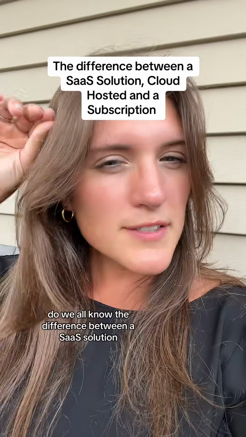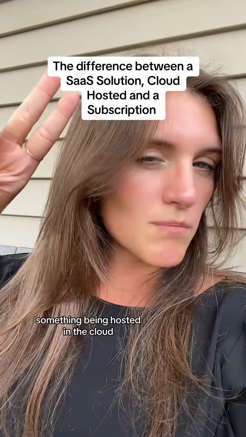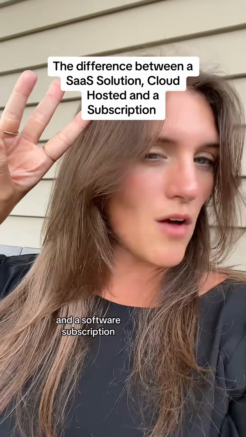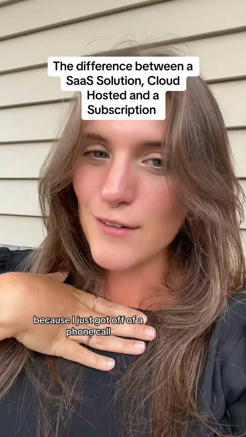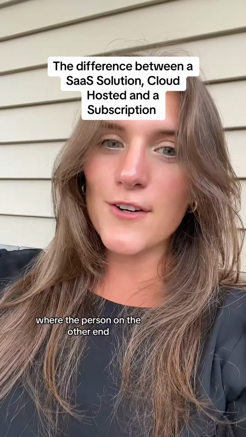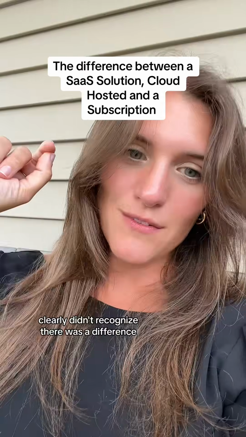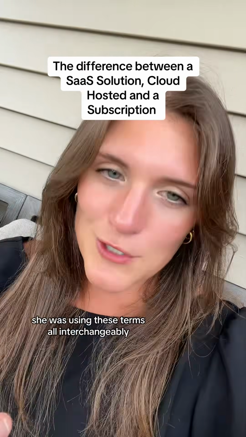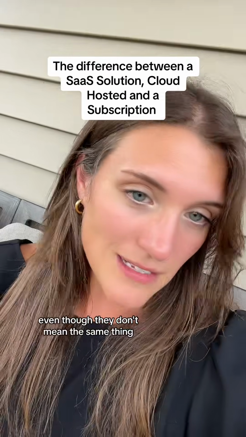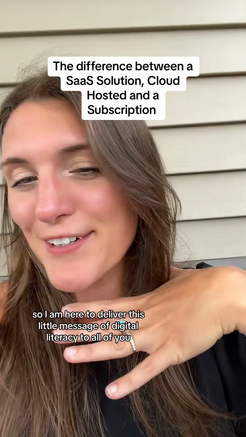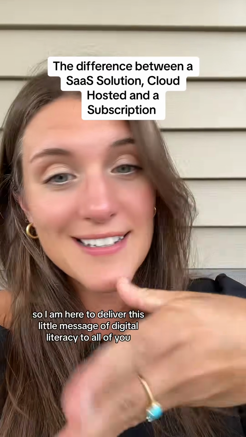Do we all know the difference between a SaaS solution, something being hosted in the cloud, and a software subscription? Because I just got off of a phone call where the person on the other end clearly didn't recognize there was a difference. She was using these terms all interchangeably, even though they don't mean the same thing. So I am here to deliver this little message of digital literacy to all of you.